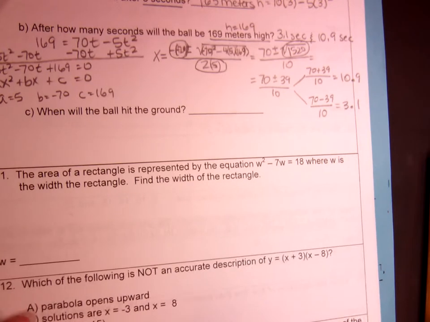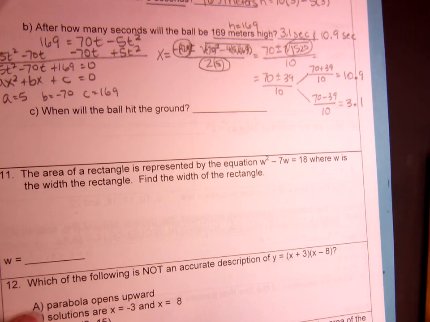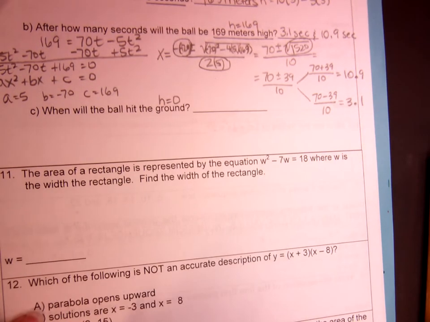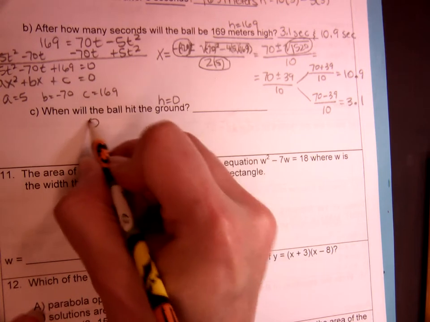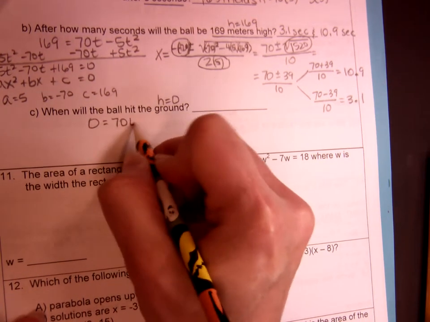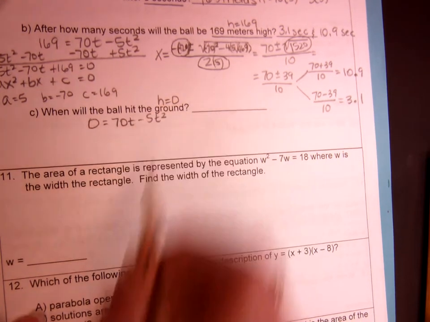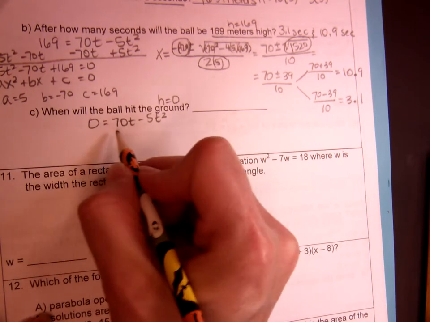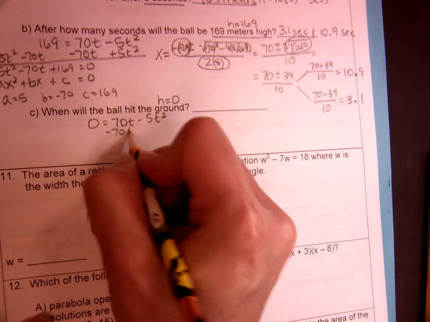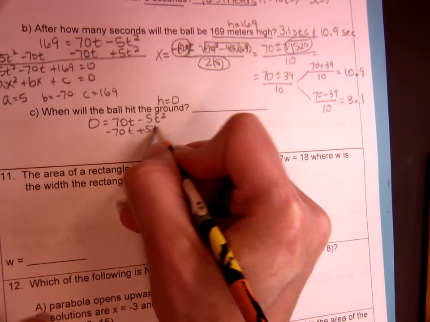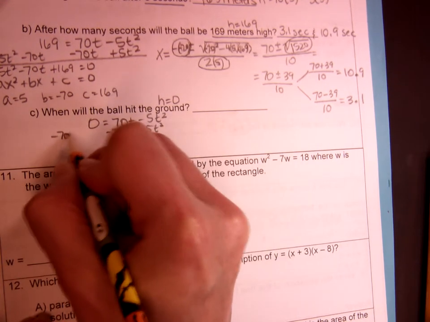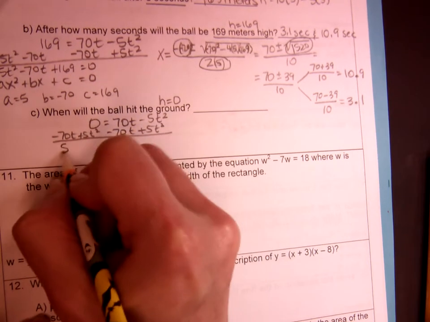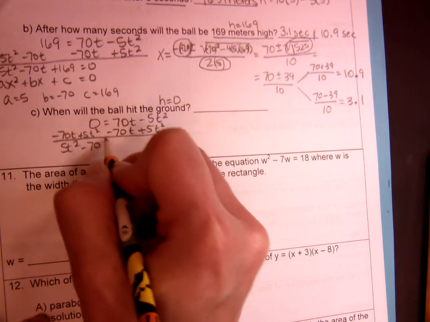Let's look at letter C. Letter C says, when will the ball hit the ground? It will hit the ground, that is h equals 0. And so we're going to put the 0 in that formula where the h is. And again, we want to get that t squared positive, so I'm just going to move both of those to the other side. And I'm going to put them in order, so we have 5t squared minus 70t.